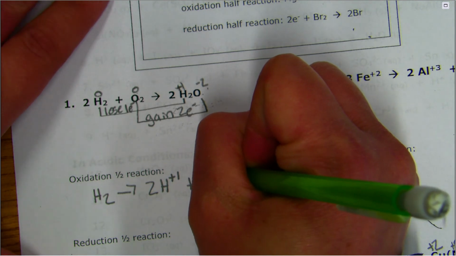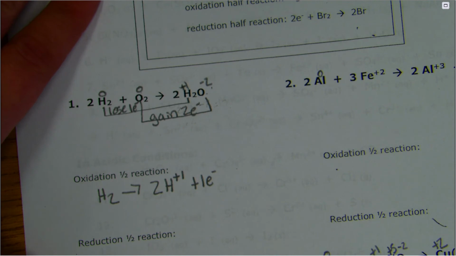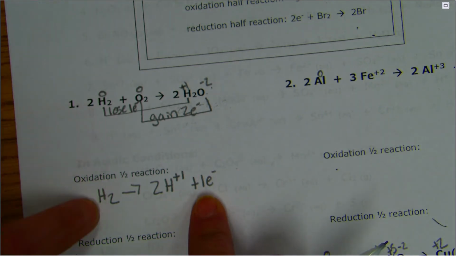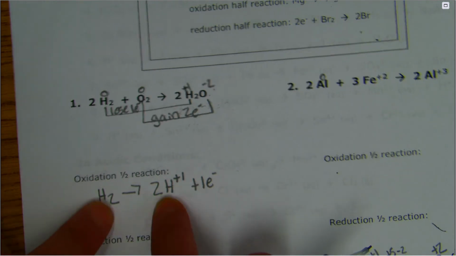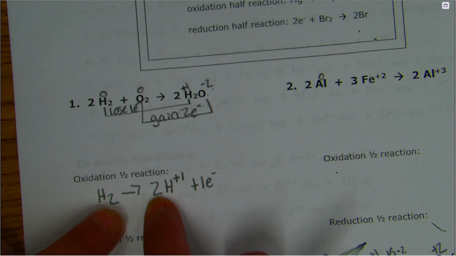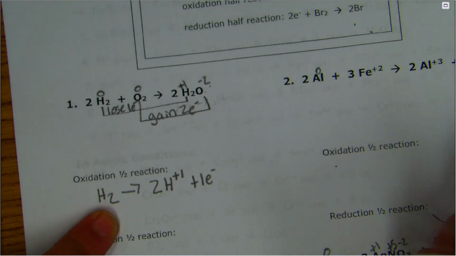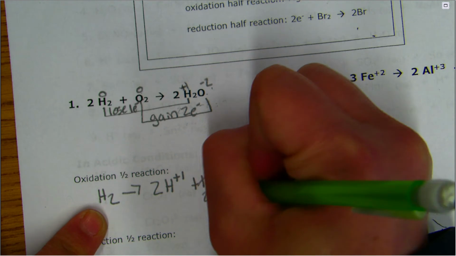Now, I have to balance this, okay? So for every one hydrogen to one hydrogen ion, because my hydrogens themselves are balanced, it's a 2 to 2. So if I reduce that down, 1 to 1 is 1 electron. So in order to balance this, since I have 2 hydrogens, I need to make that 2 electrons.